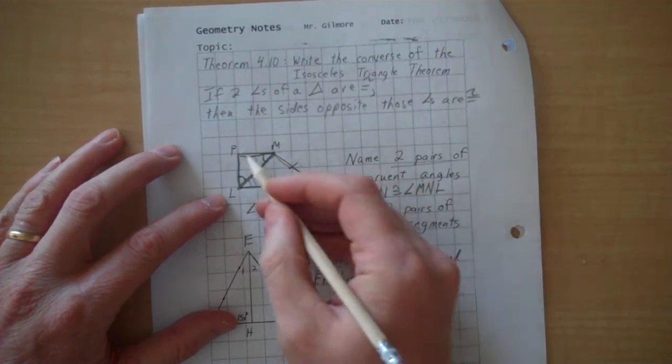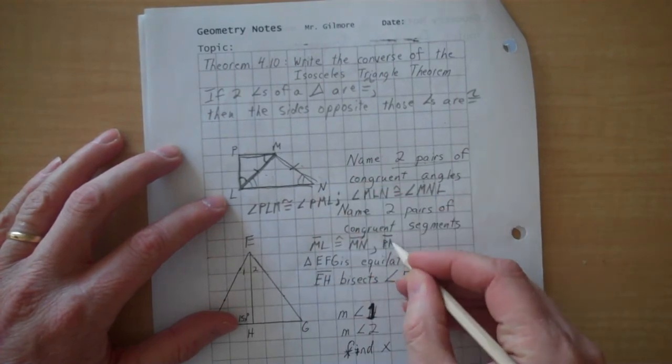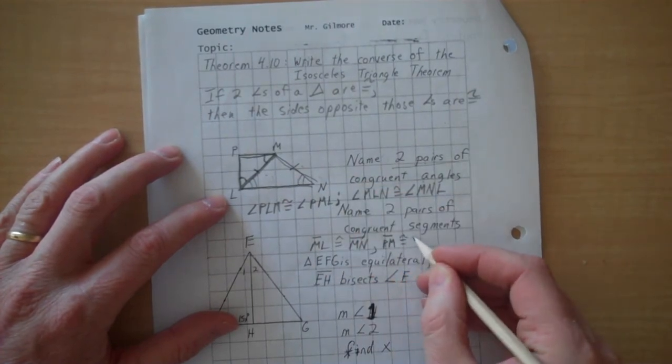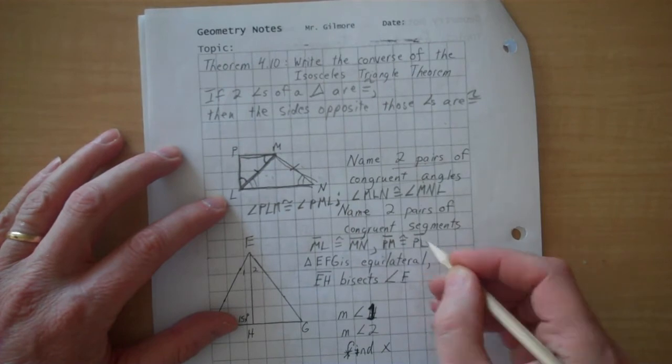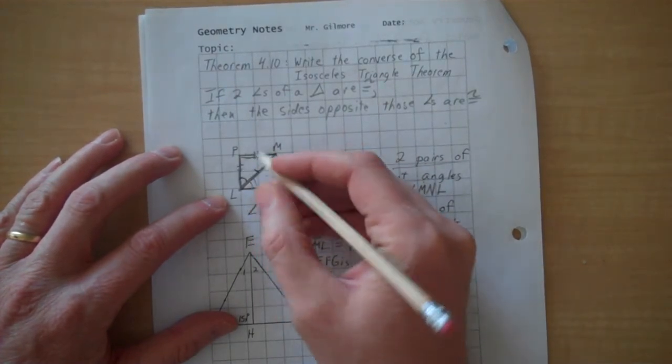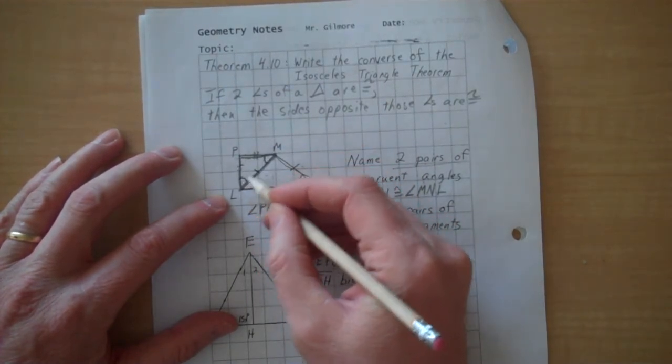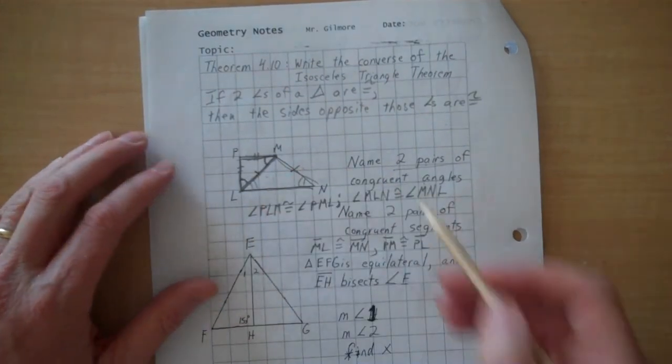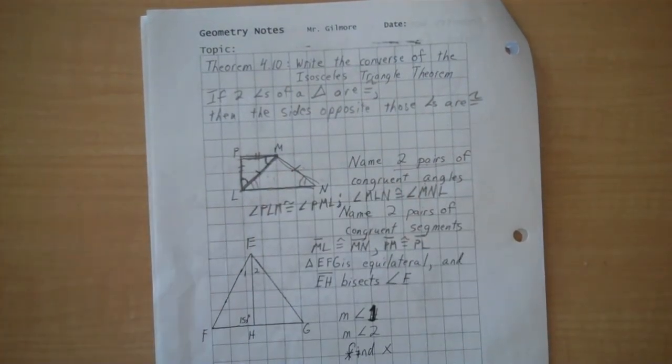And segment PM is congruent to segment PL because those guys are opposite these two marked angles. So that's using the converse.